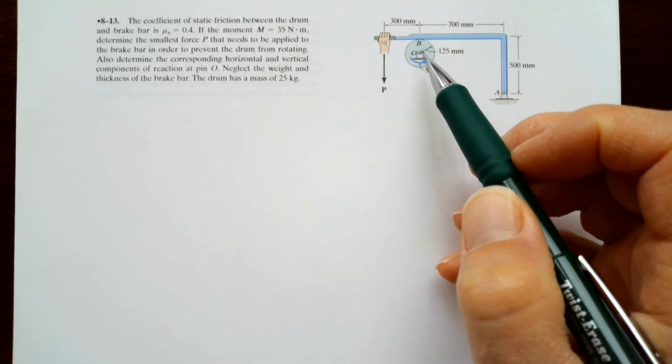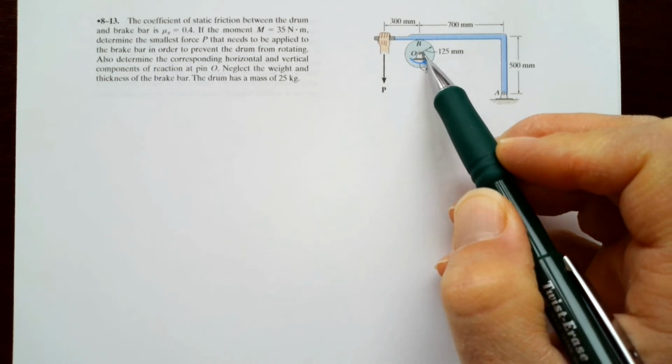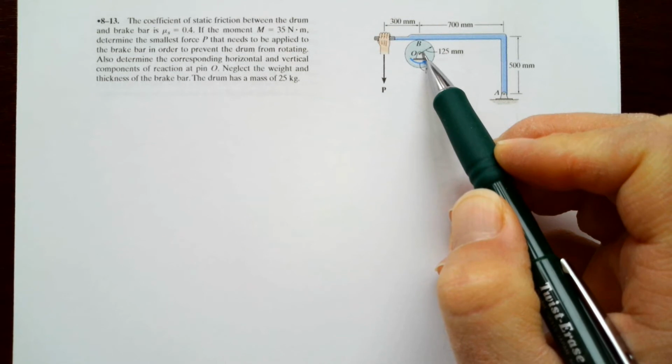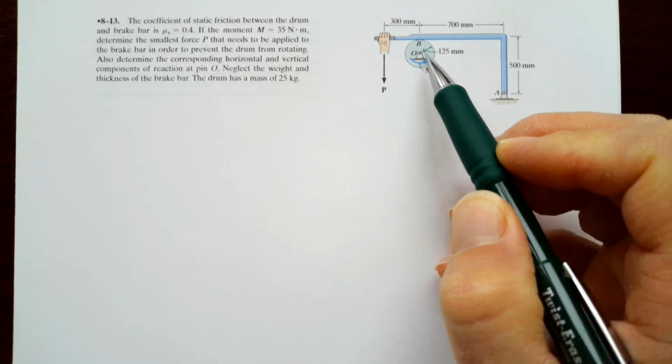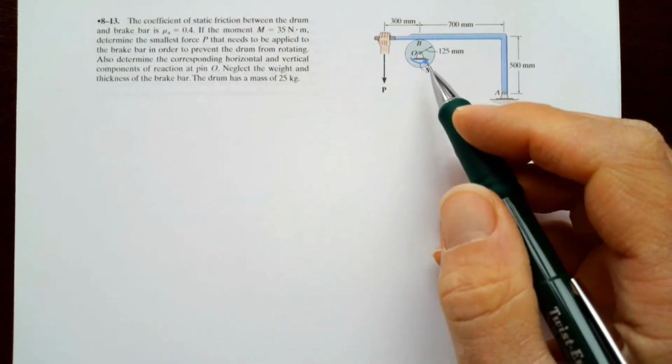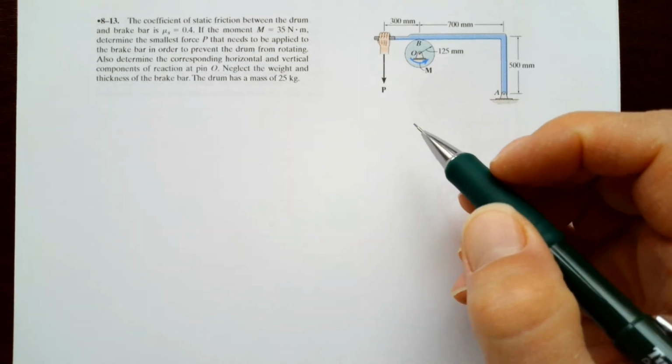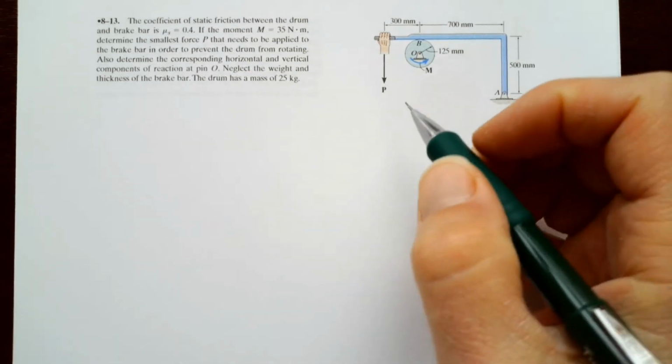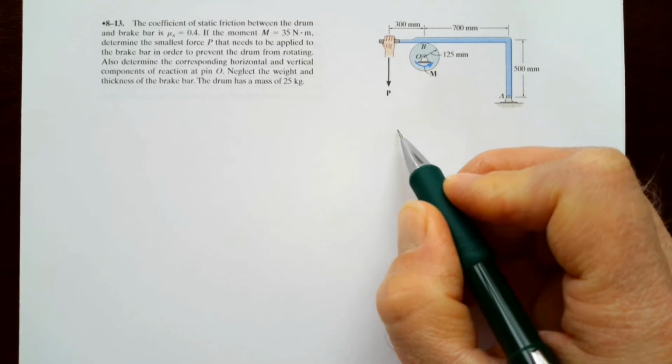Determine the resulting horizontal and vertical components at the pin O. Neglect the weight and thickness of the bar. The drum has a mass of 25 kilograms. So let's start by drawing a free body diagram of the drum.